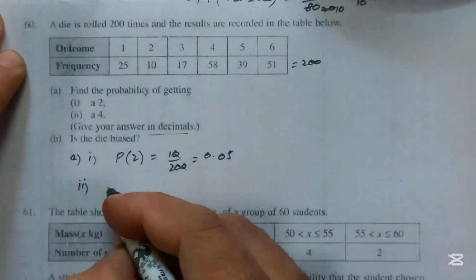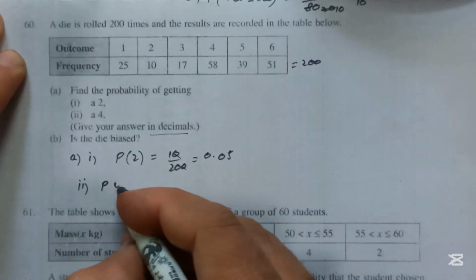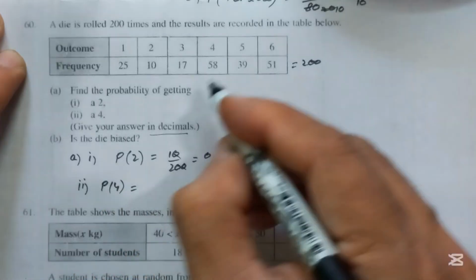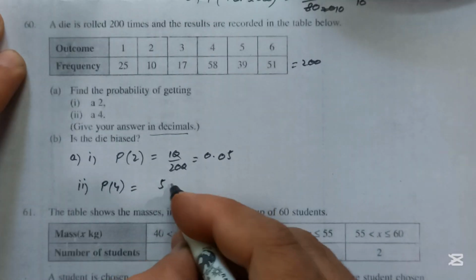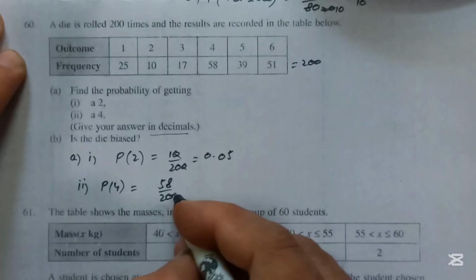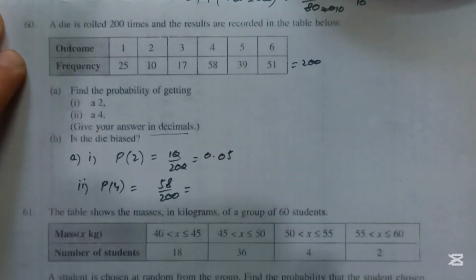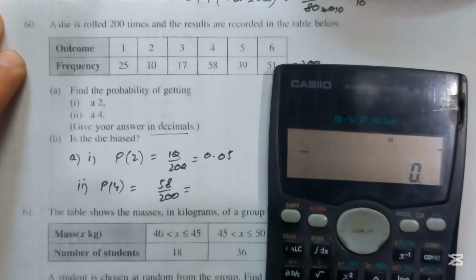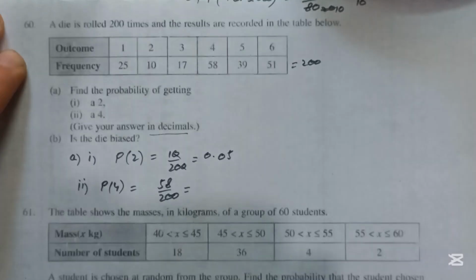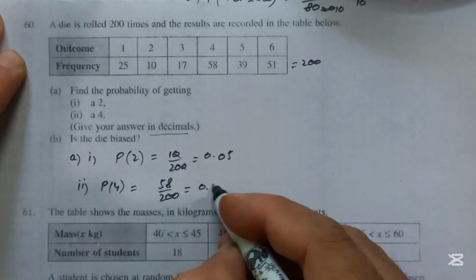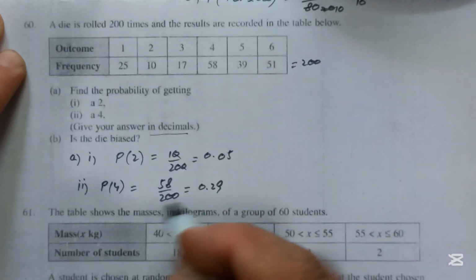Second part is probability of a 4. So 4's favorable number is 58. Total is 200. So we will solve it on the calculator. 58 over 200 will be equal to 0.29. Okay.